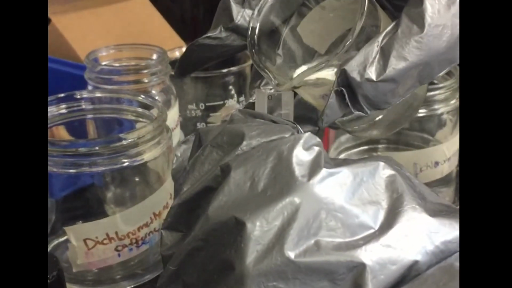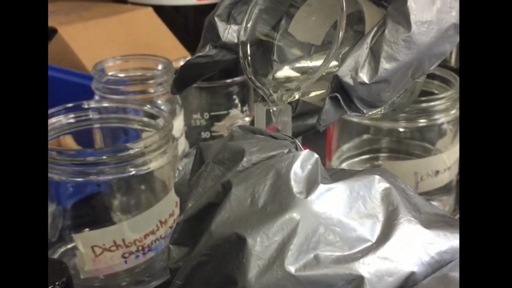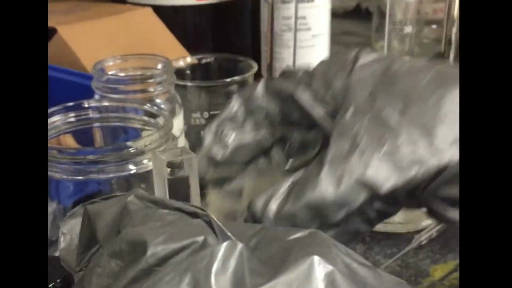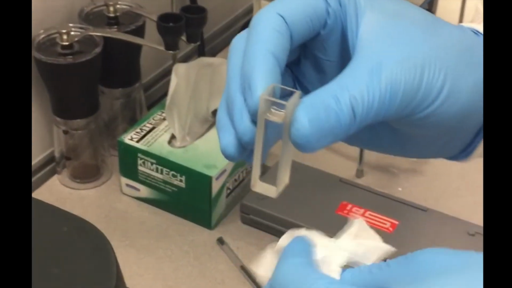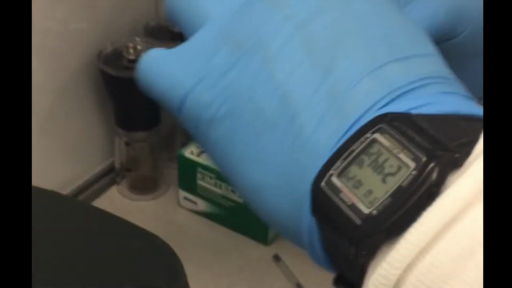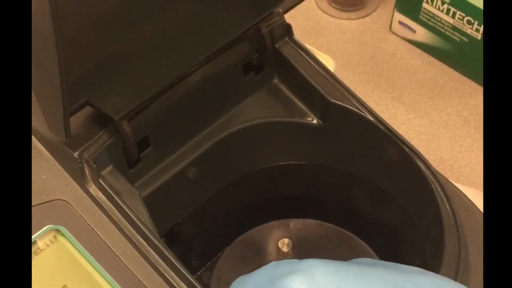Lastly, the collected caffeine extract and DCM is then transferred into a cuvette. This cuvette is brought over to the spectrophotometer. The sides are wiped down with a Kimtech wipe, and the cuvette is placed into the slot within the spectrophotometer in a way where the clear sides are facing the front and back of the machine. The absorbance can then be seen on the digital display.